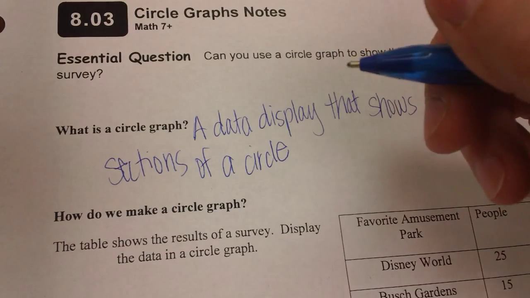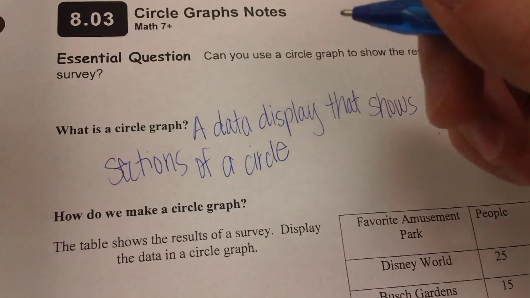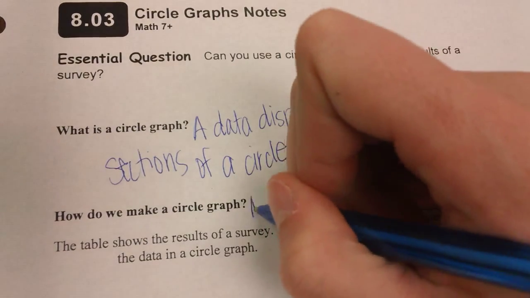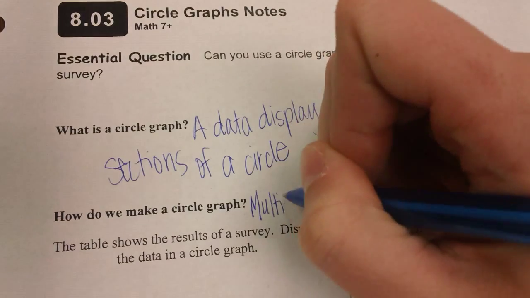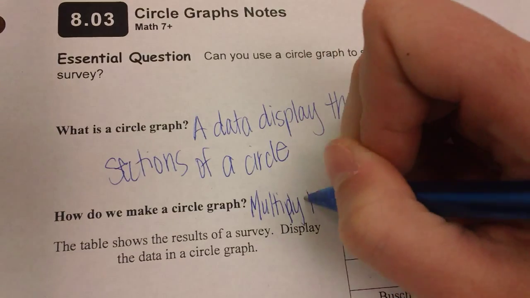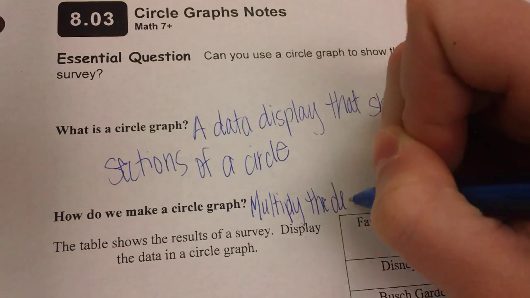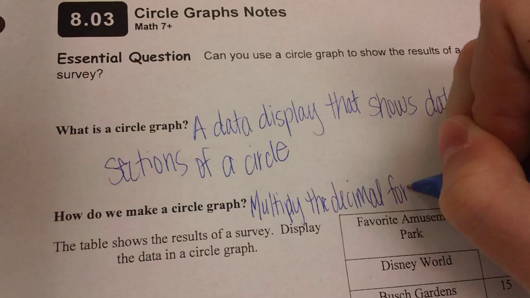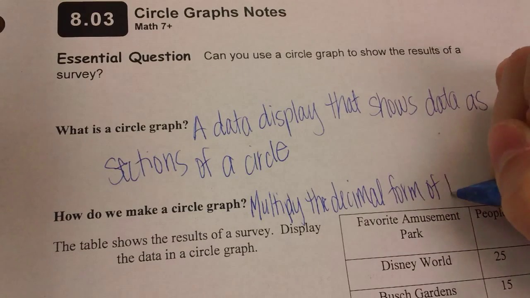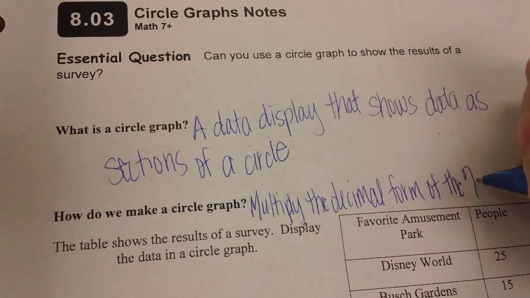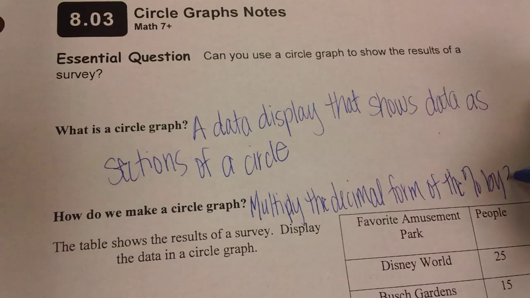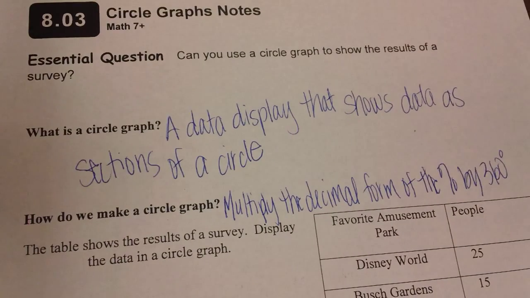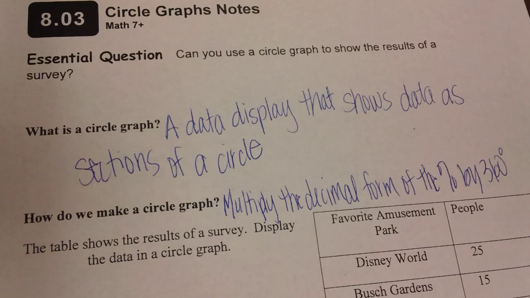The data is given in percents normally, but all we have to do is multiply the decimal form of the percents by 360 degrees. And that'll give us the angle measure for each section.